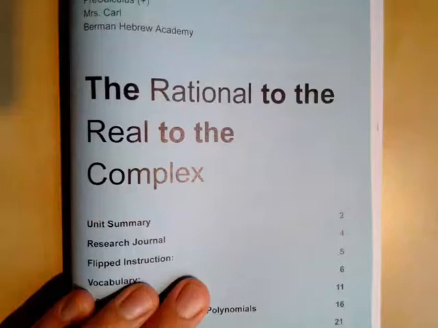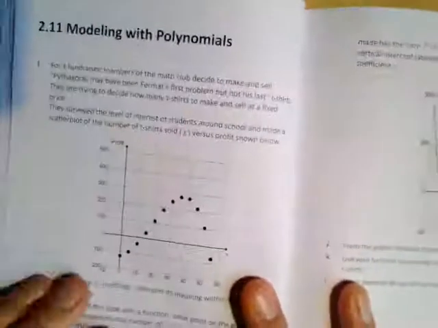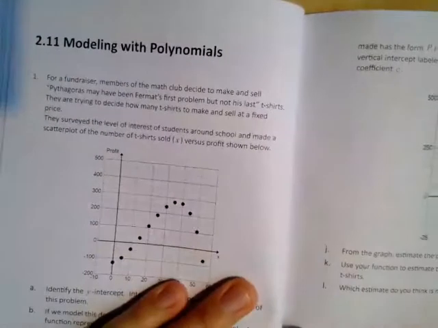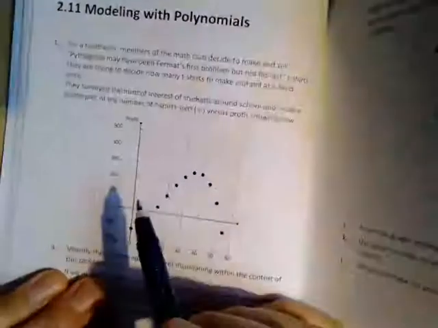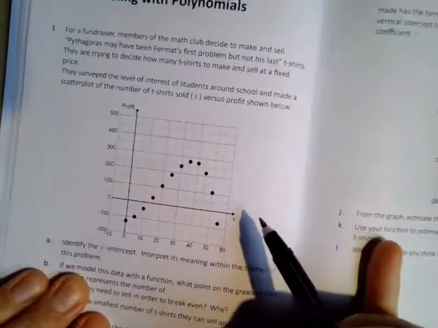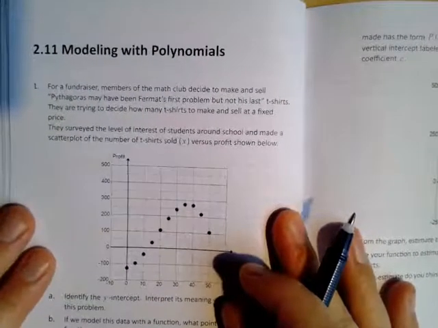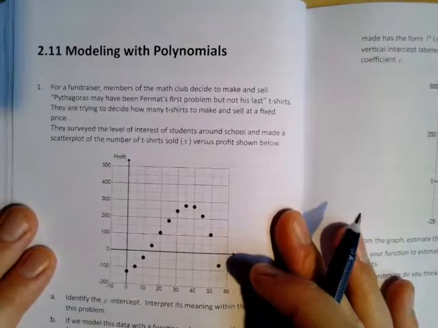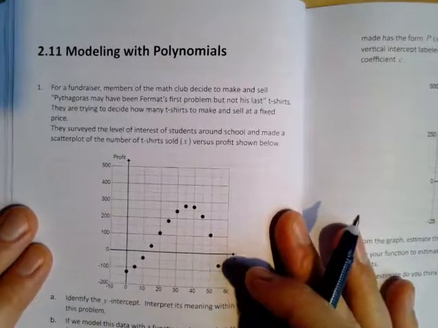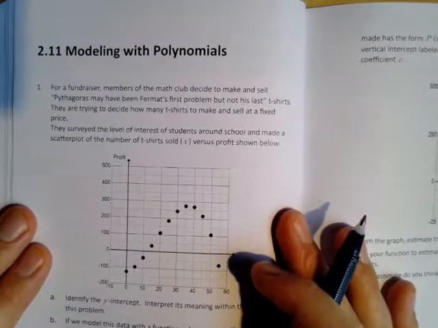Welcome back. Today we're going to be continuing our learning with modeling with polynomials. Modeling with polynomials is when we have some sort of data and we fit it to some sort of polynomial. A lot of times this happens when we don't have a reason to think that there's a specific model that would make sense. So we just throw a polynomial at it and see what happens.